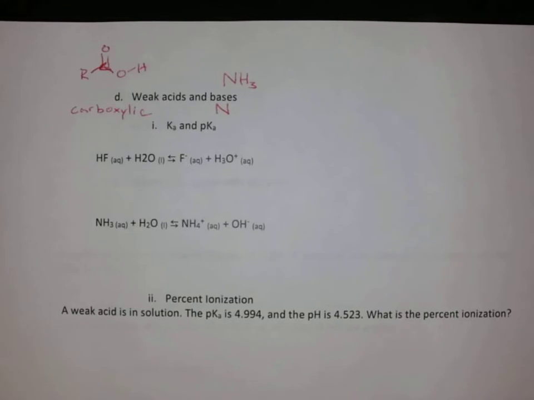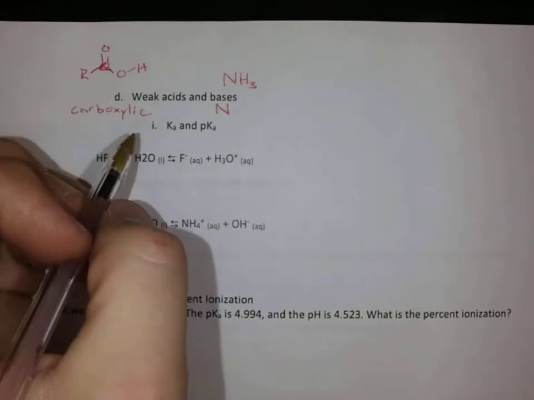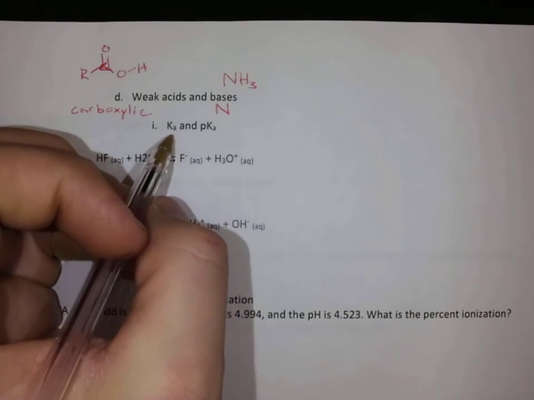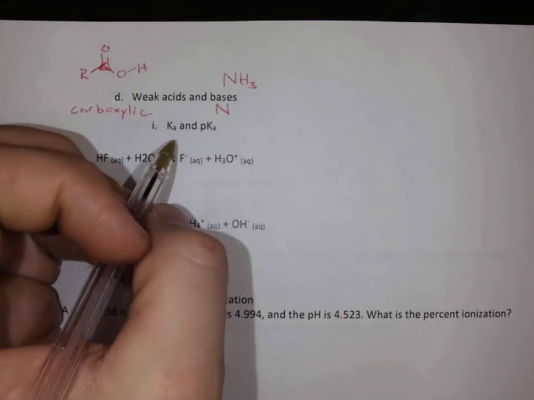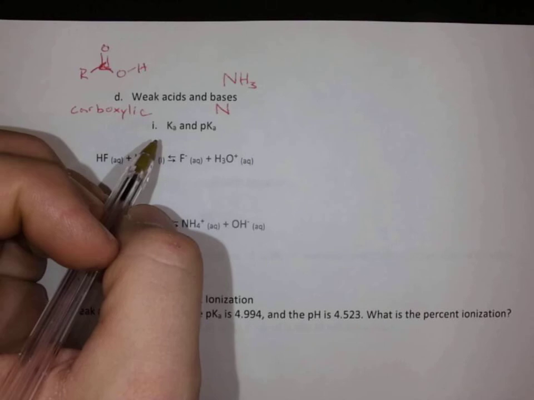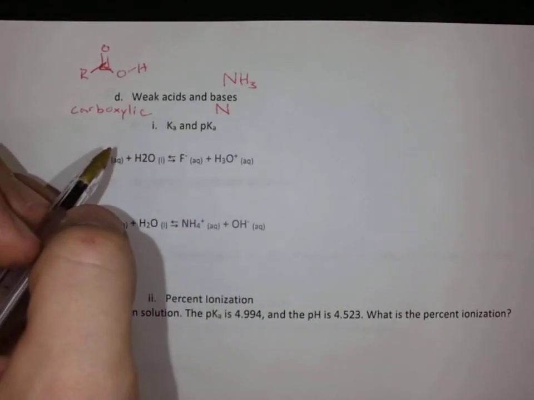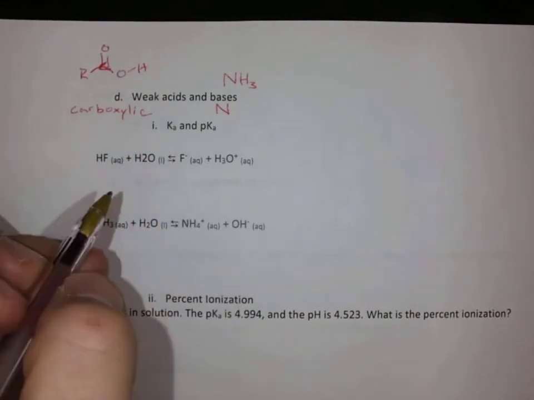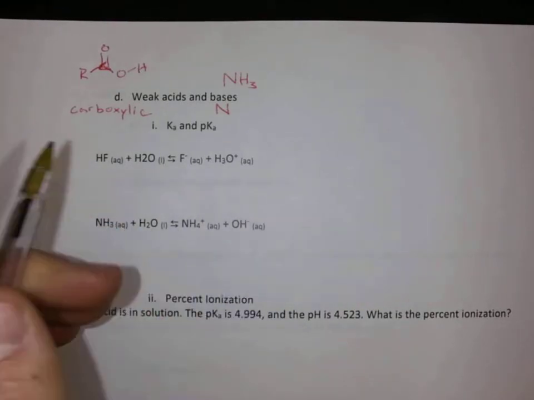So Ka and pKa, right? Ka is the equilibrium constant for the acid dissociation, okay? So last unit we talked about the equilibrium constants, the equilibrium expressions. It's the same exact idea, but now we're applying it to our acids, okay? So let's look at our example here, okay?